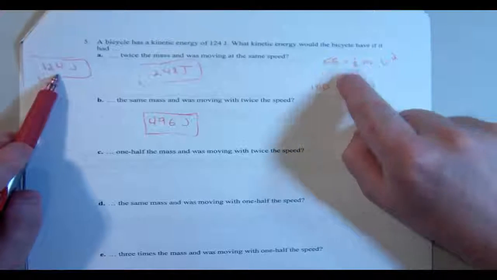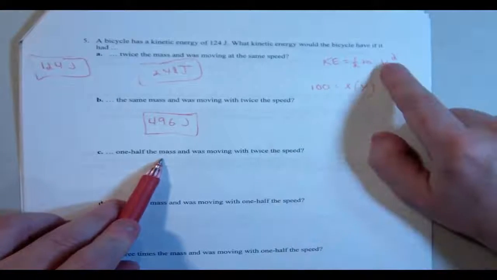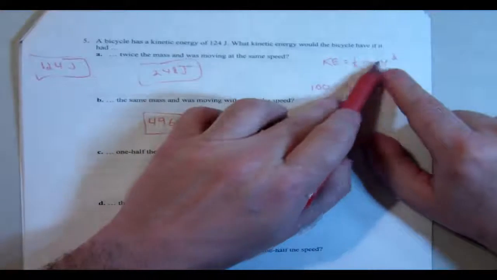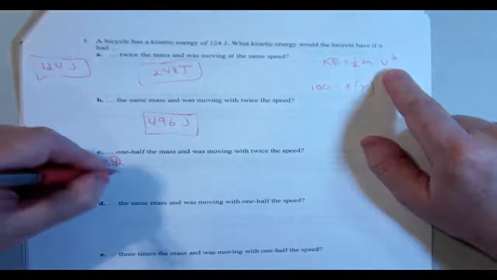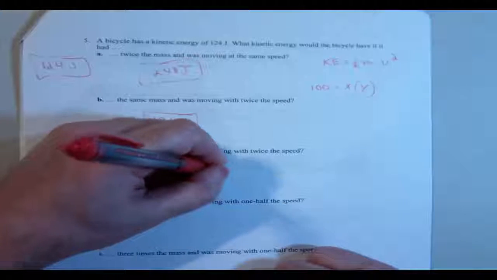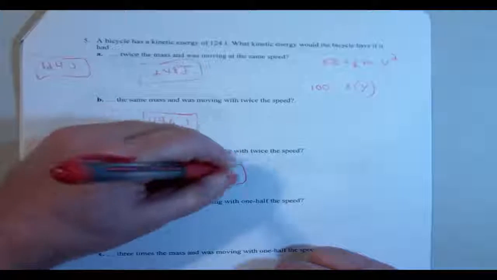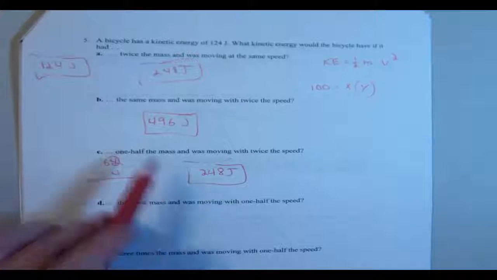So 62 first, and now I twice the speed, so 2 squared is 4. So you have 62, and now you do times 4. 62 times 4 is, you should get 248 joules.